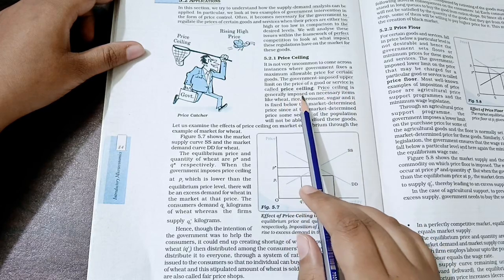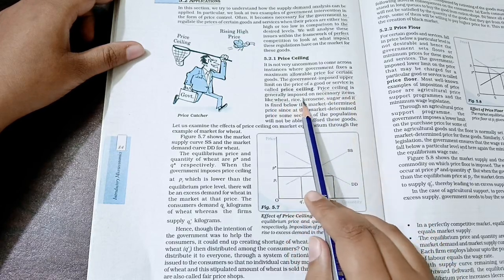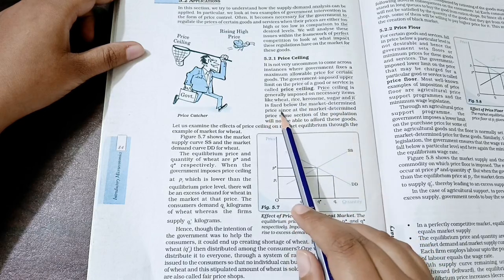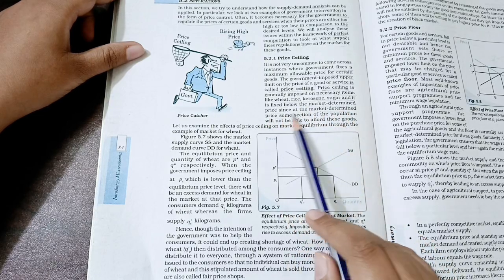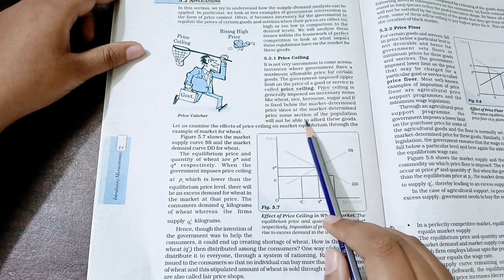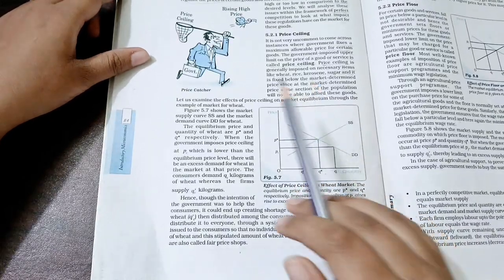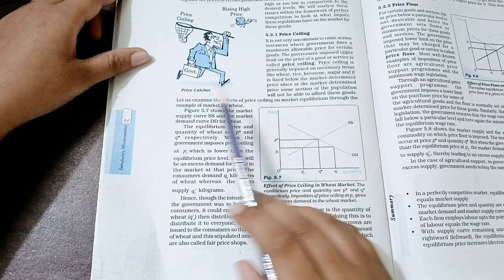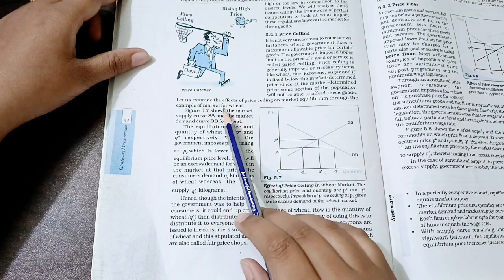Price ceiling is generally imposed on necessary items like wheat, rice, kerosene, sugar, and it is fixed below the market determined price. Since at the market determined price, some section of the population will not be able to afford these goods. Let us examine the effects of price ceiling on market equilibrium through the example of the market for wheat.